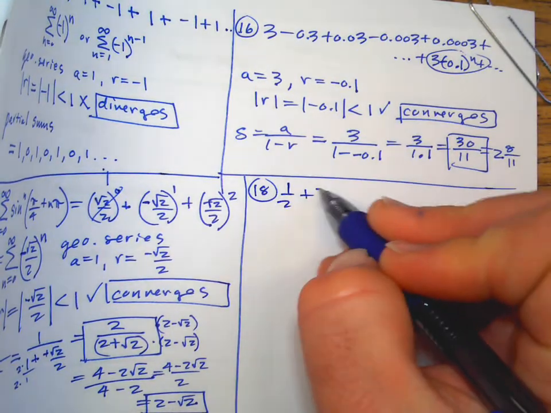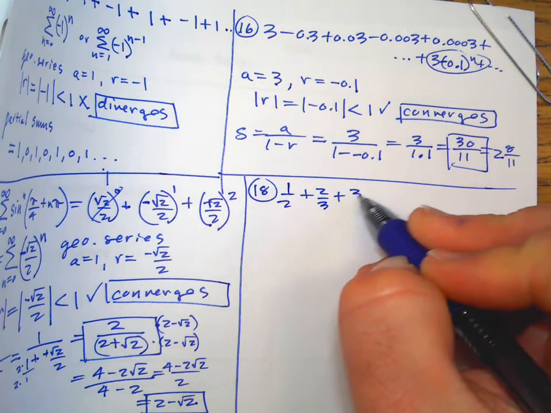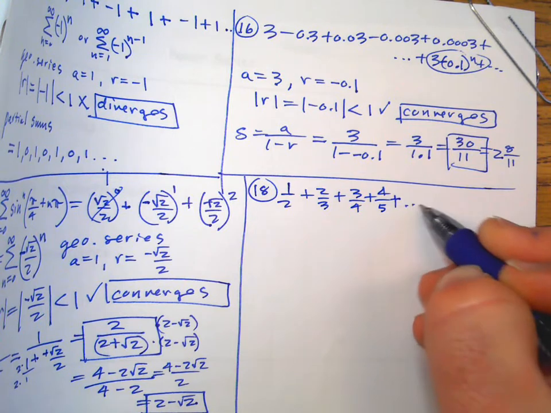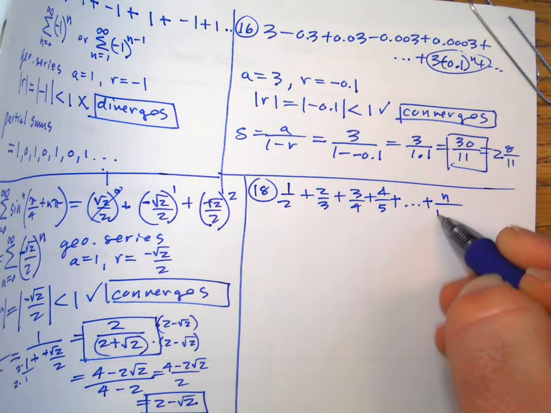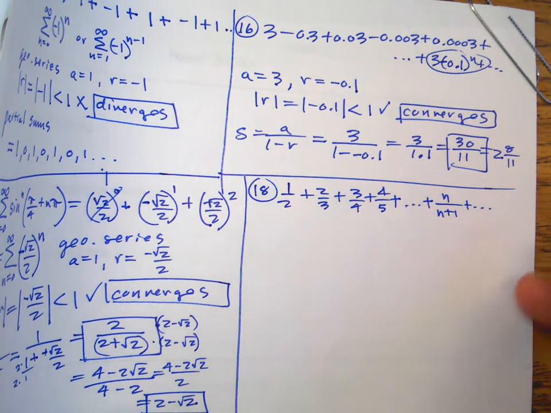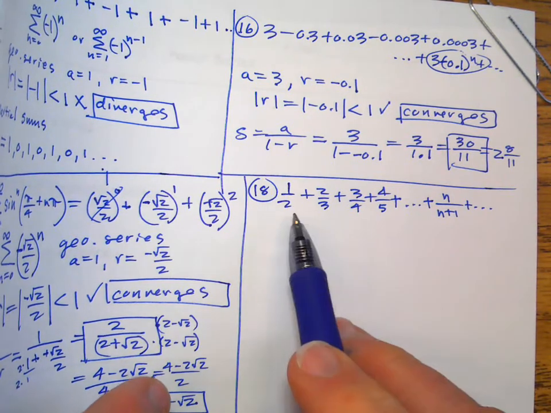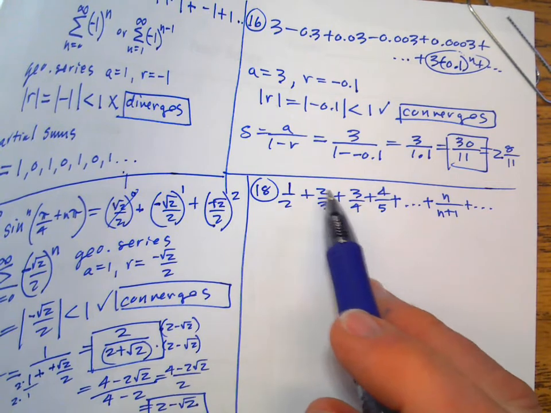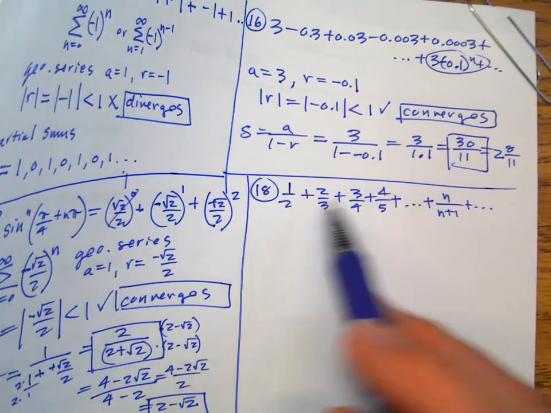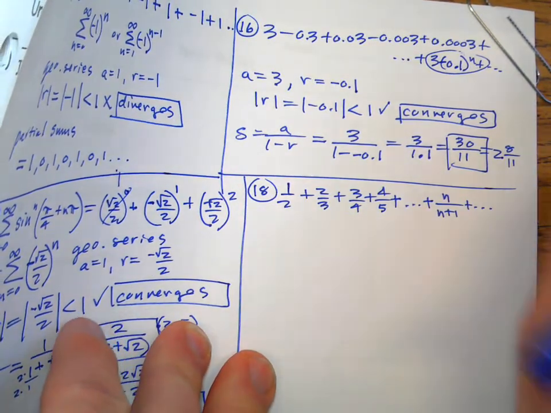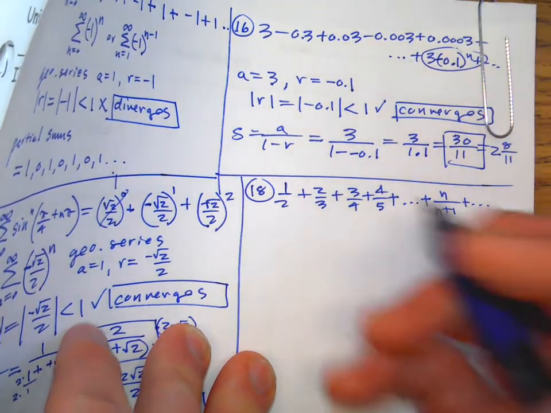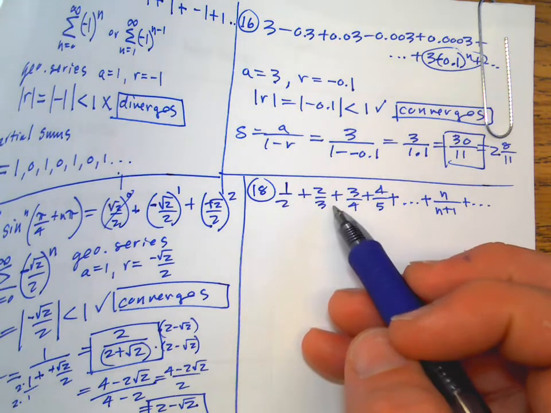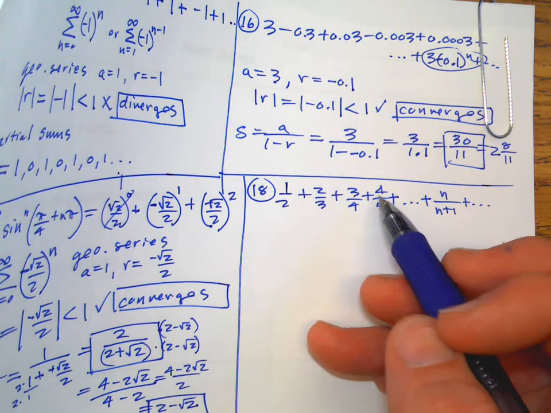1/2 plus 2/3 plus 3/4 plus 4/5 plus ... plus n over n plus 1. They give me the general term. Okay, so is this a geometric series? We're adding 1 to the top every time, and we're adding 1 to the bottom every time. And it's not arithmetic because we're not adding the same number to 1/2 to get 2/3 and the same number to 2/3 to get 3/4.